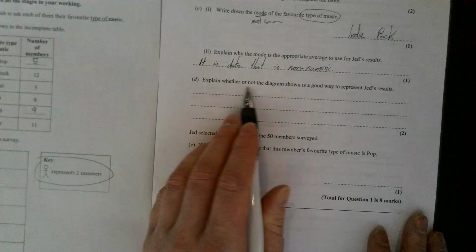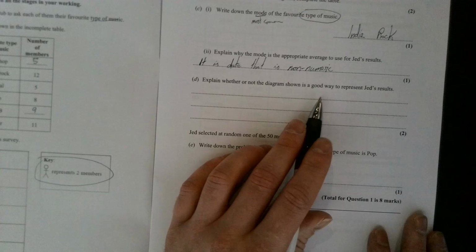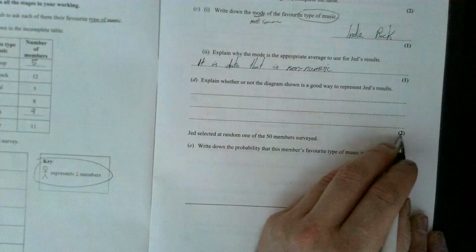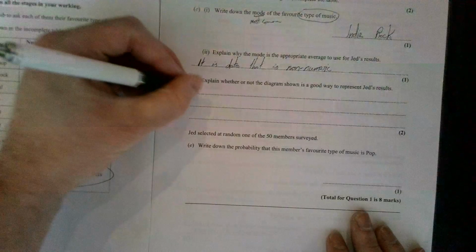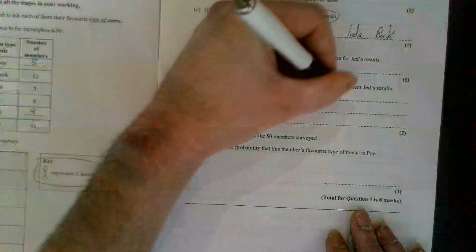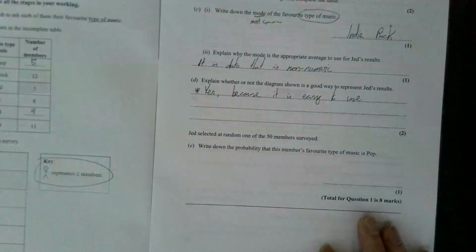D. Explain whether or not the diagram shown is a good way to represent Jed's results. We could say here, first of all, it's 2 marks. We need to say 2 points. So 1, we could say yes, because it is easy to use. So putting a pictogram together is very easy. It doesn't involve any special equipment, like for instance a compass if I was to do a pie chart. So yes, because it's easy to use.